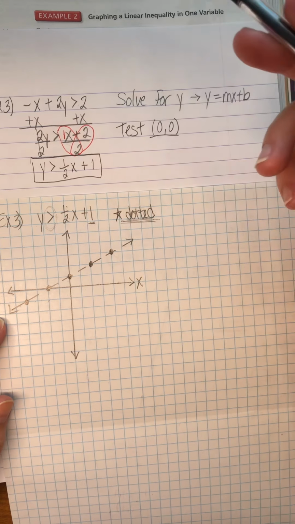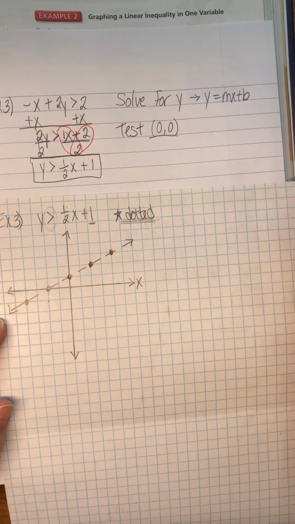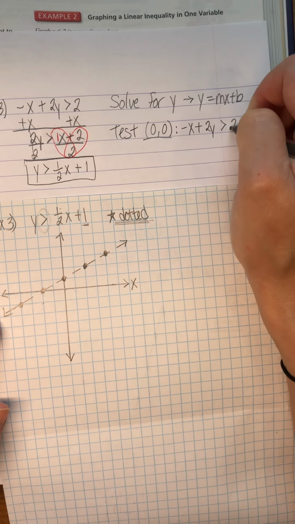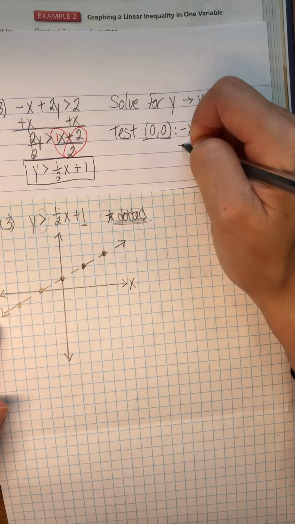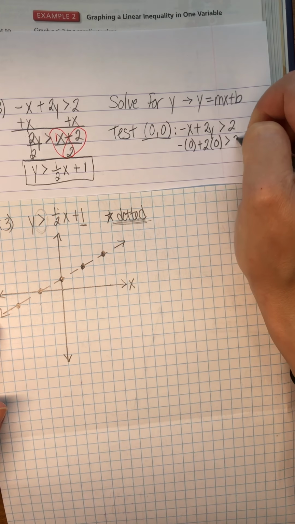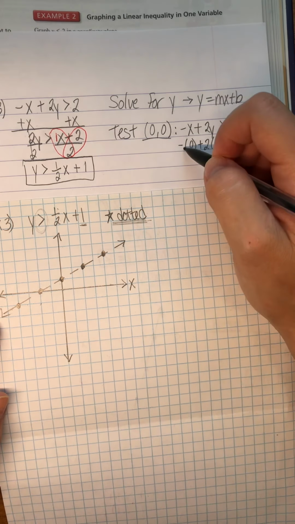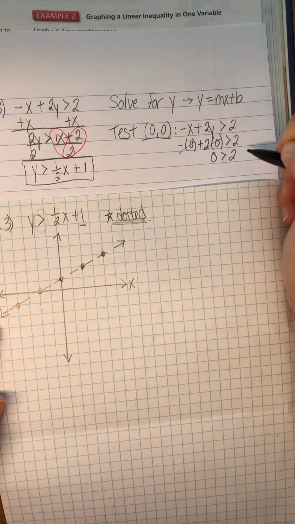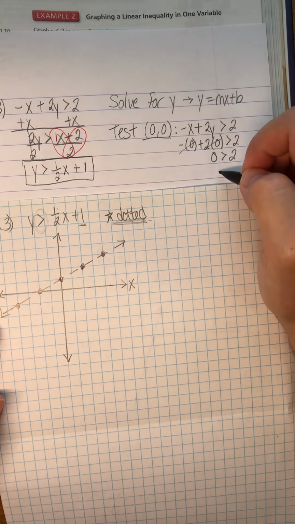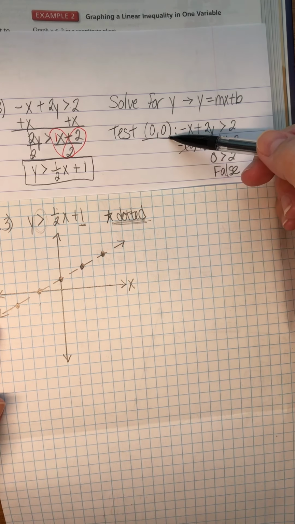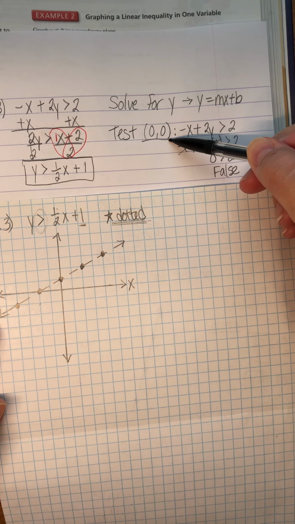So I'm going to plug it into this original inequality up here. We're plugging it into negative x plus 2y is greater than 2. Let's plug in (0, 0). So it'd be the opposite of 0 plus 2 times 0 is greater than 2. These would both cancel out. We get 0 is greater than 2. No, that's false. So because this is false, that means that (0, 0) is not a solution.